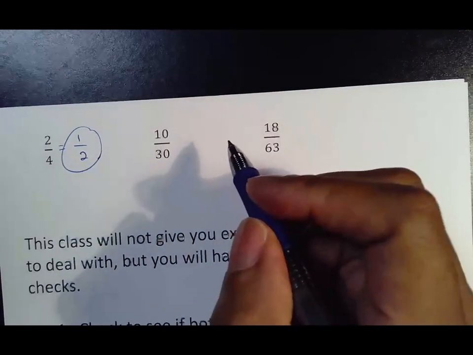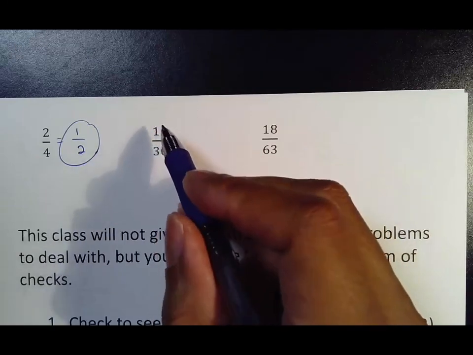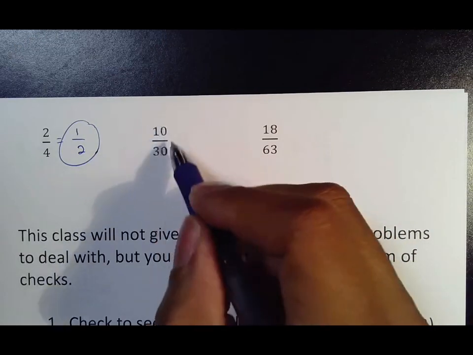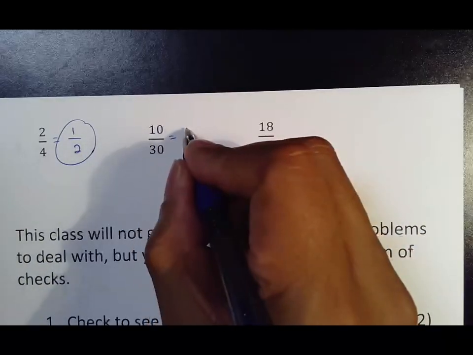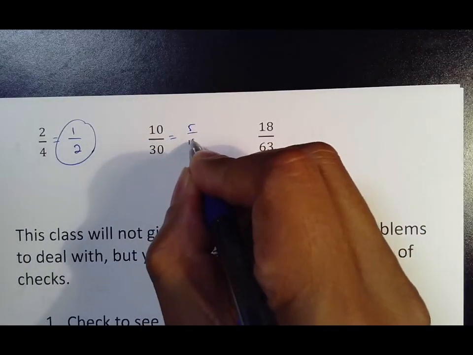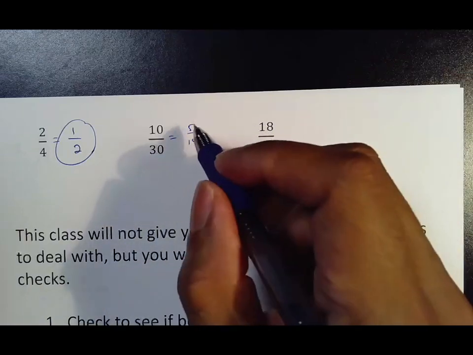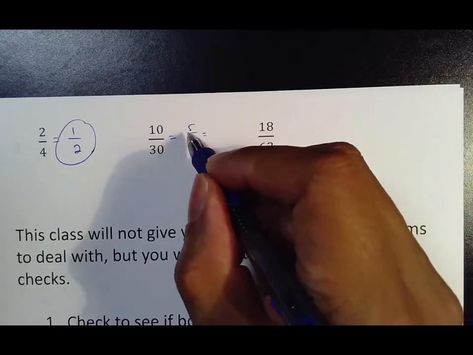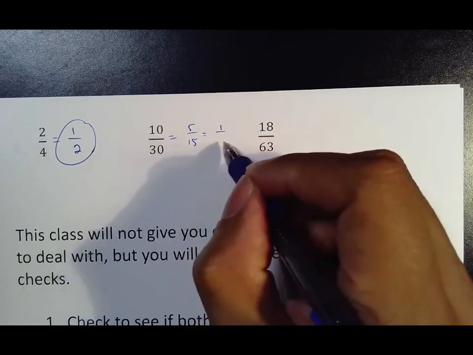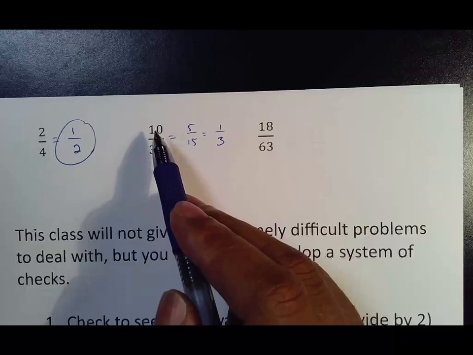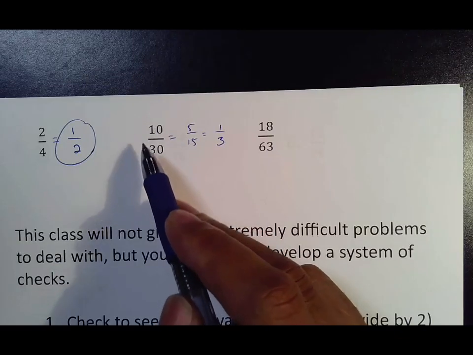So 10 and 30, even if you go a long way, are both even. So you could say, I can cut 10 in half and get 5. I can cut 30 in half and get 15. And now that 15 and 5 both end in 5, it means I can probably pull out a 5. 5 divided by 5 is 1. 15 divided by 5 is 3.